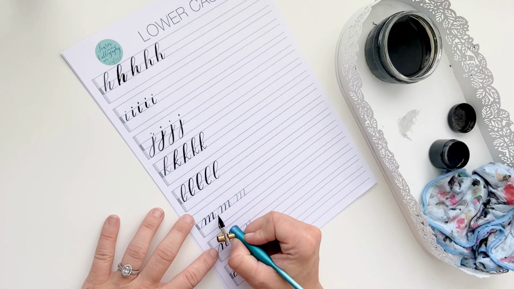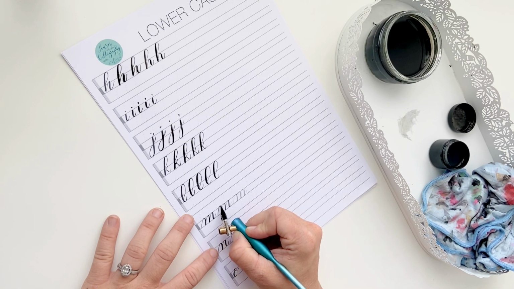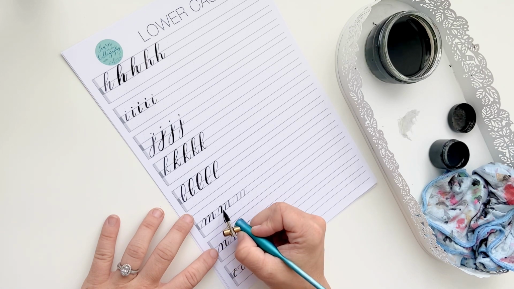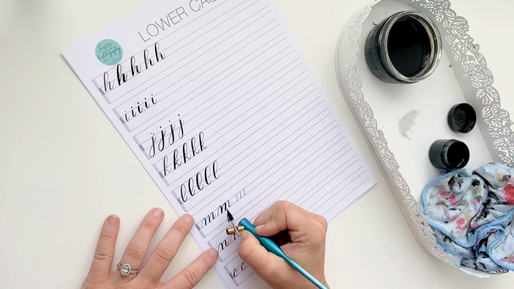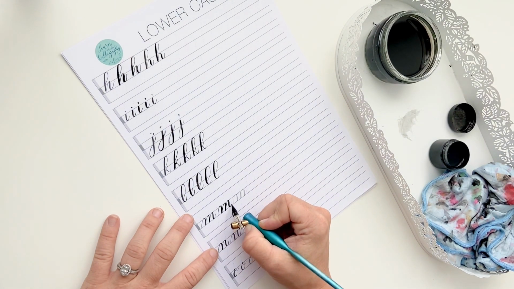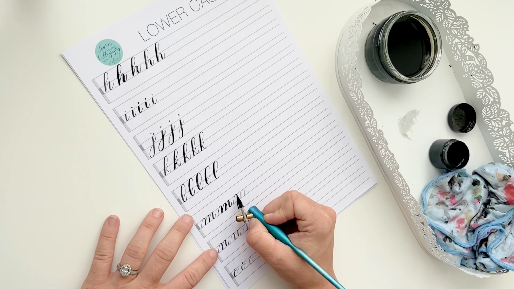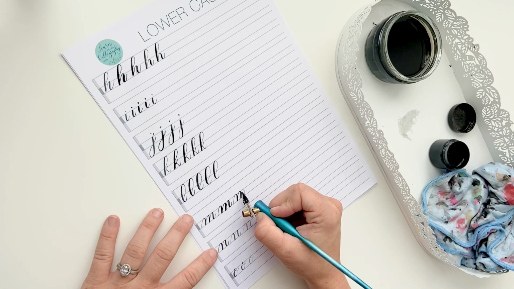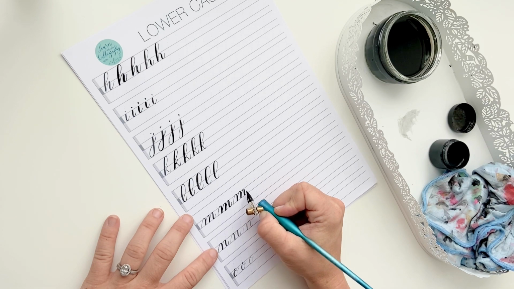On to the M, so we're halfway through now. This is a series of overturns, but for each one you're going to lift off before you go back on again. Otherwise you're going to drag lots of ink out and it's going to become all thick and horrible. So lift your nib there, back on and over, and again.